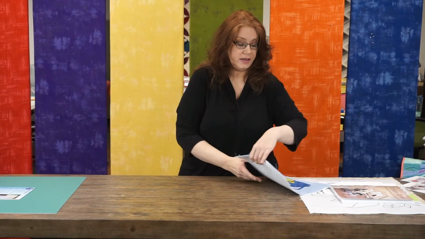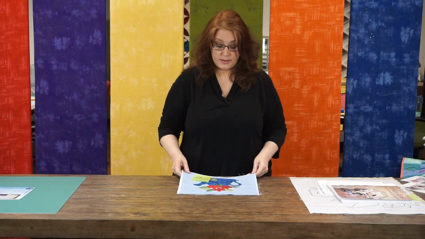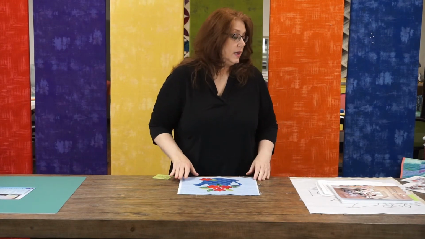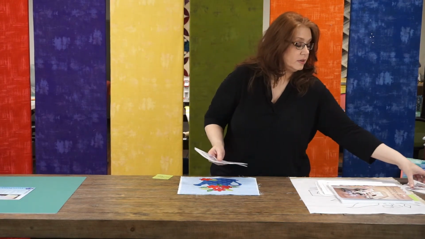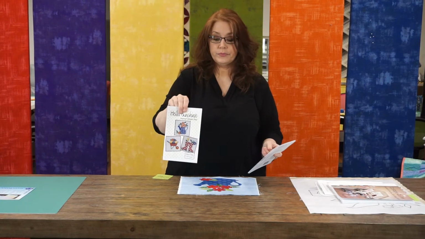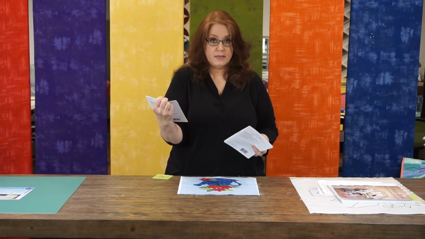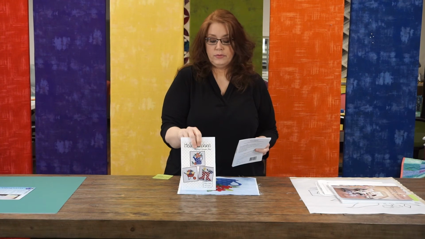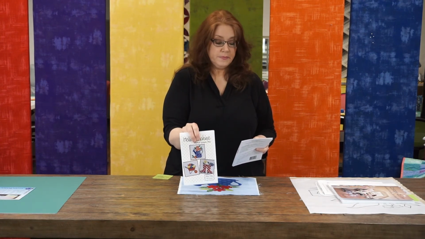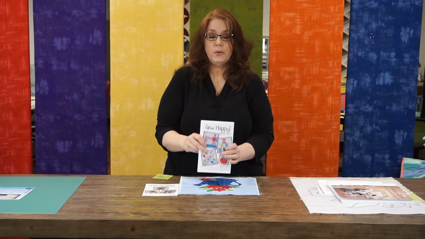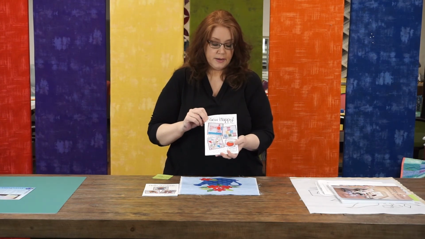While on the subject of classes that are coming up, I have added a couple of new classes this month. The first one is a machine applique class, and it is going to be in 2 different classes. One is called Hello Sunshine, and it is a gardening themed applique. These are called seasonal skinny minis. So of course the season of gardening, that'd probably be summertime. And then we also have the So Happy class, and this is also a skinny mini.